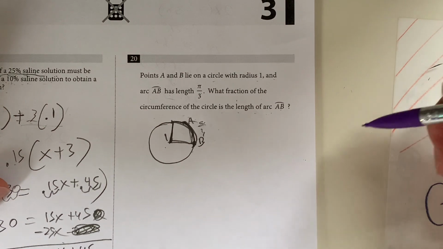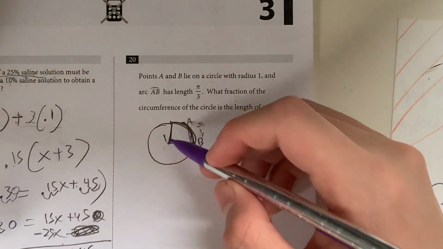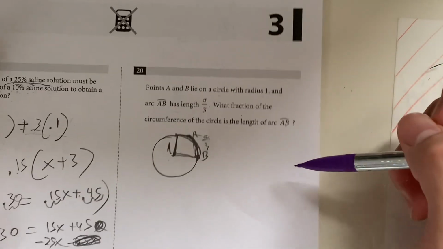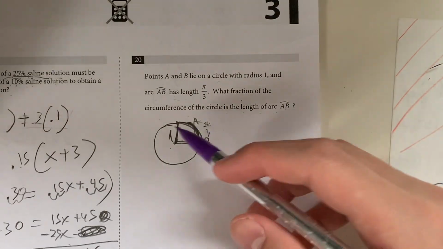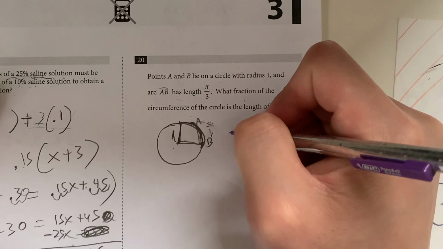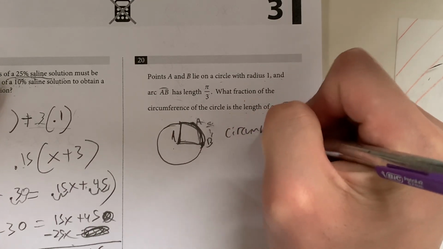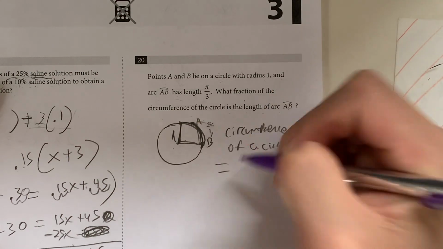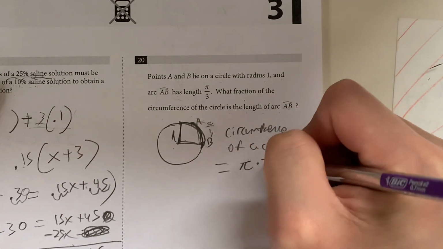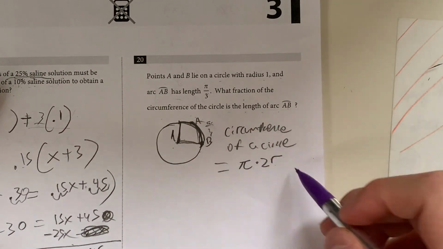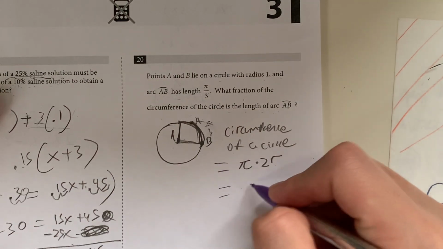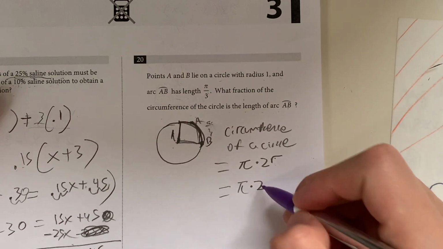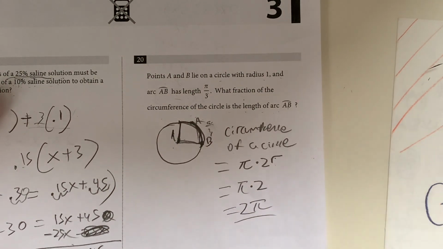Now, what measure of the circle is this arc right here, AB? In order to find that out, we have to find out what the circumference of our circle is. So, because we know it has a radius of 1, how do we find out the circumference given the radius? What's the formula? So, the circumference of a circle is given by the formula pi times 2r. So in this case, we know the radius, right? It's 1. So the formula is just pi times 2 times 1, the radius, giving you a circumference of 2 pi.